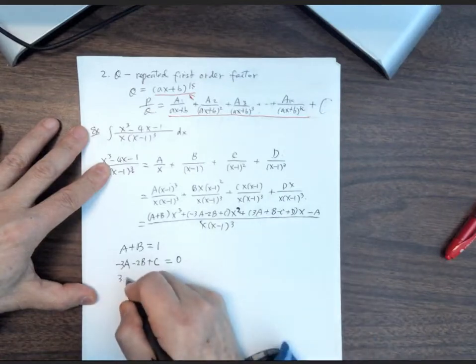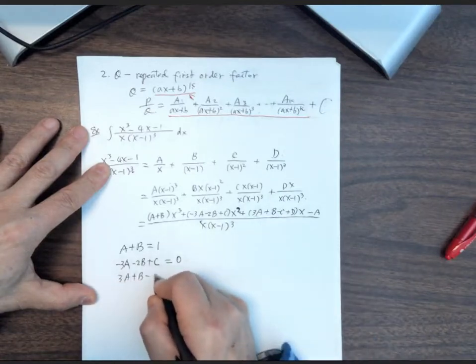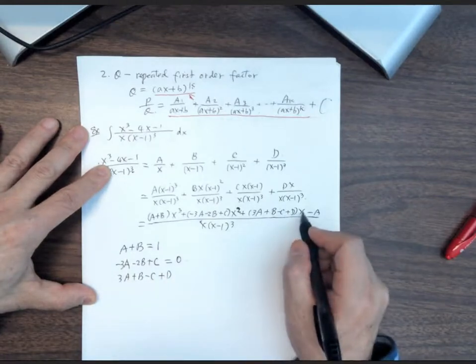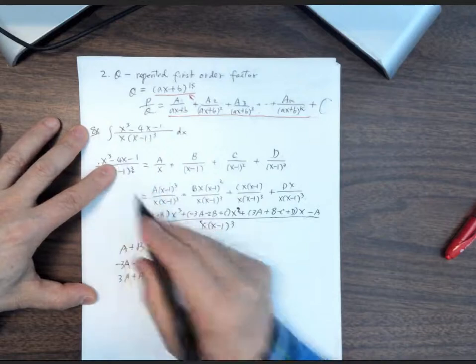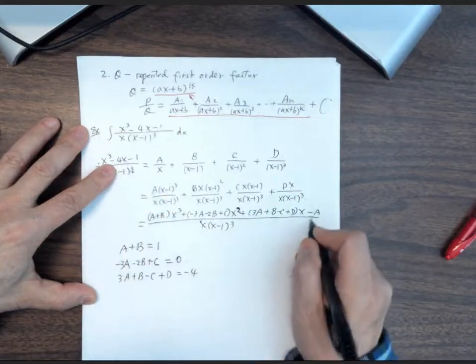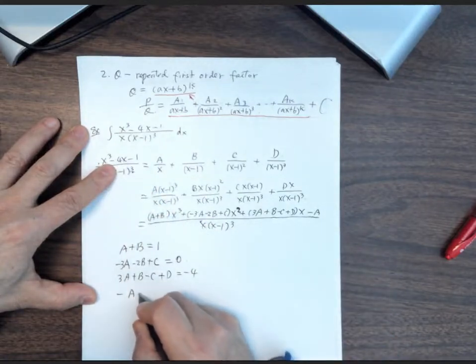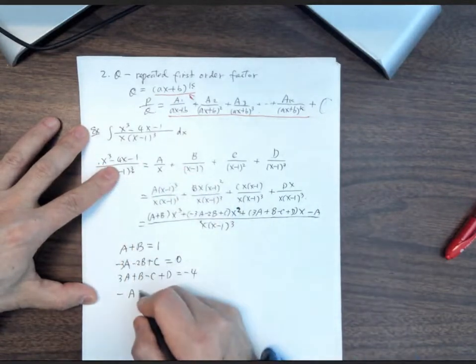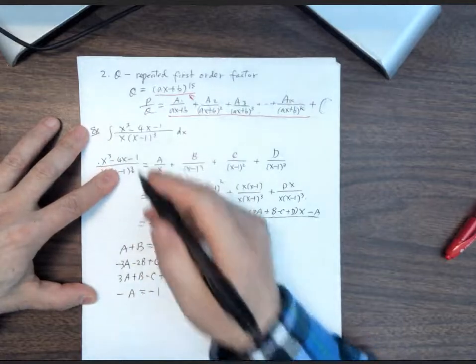Similarly, 3a plus b minus c plus d as coefficient of x must be the same as the coefficient of x here, which is -4, and -a, only constant term, must be the same as the constant -1 on the other side.